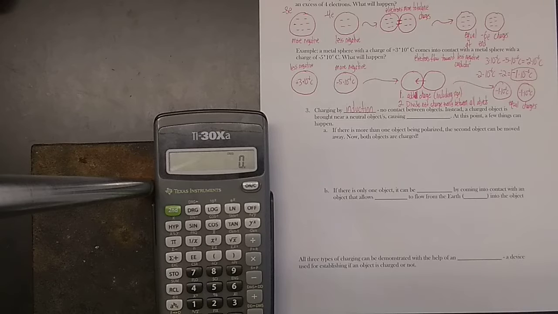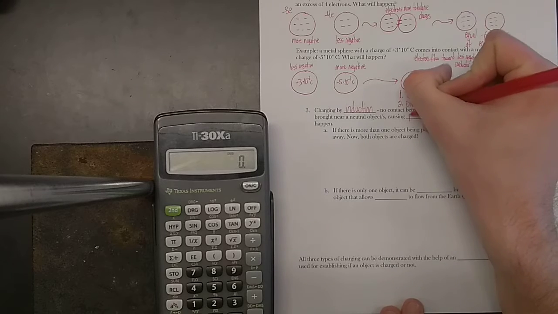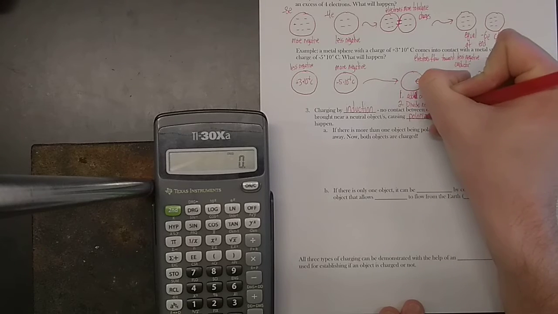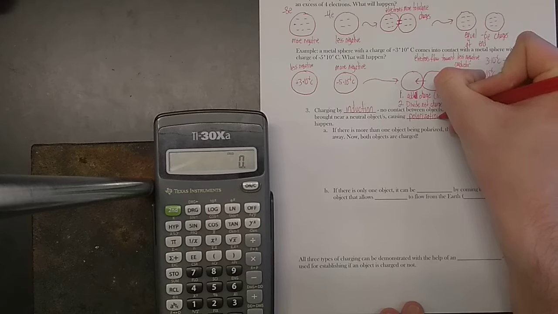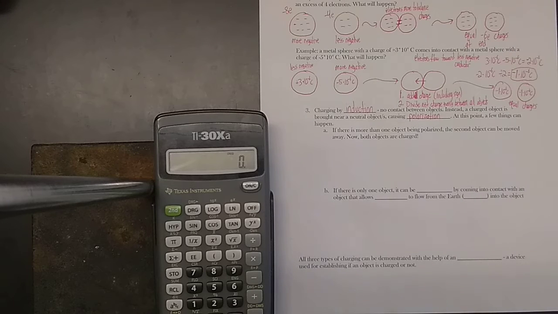Charging by induction does not involve contact between objects, between two charged objects at least. Instead, what happens is a charged object is brought near another object, usually a neutral one, causing polarization, which we reviewed in the first video. That just means the separating of charges within an object, so one side is positive, one side is negative. And then at this point, a couple different things can happen. Let me show you a simulation of this first.